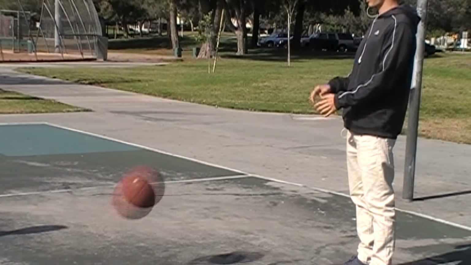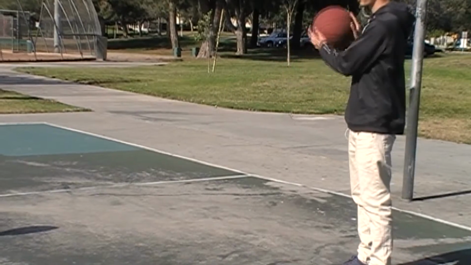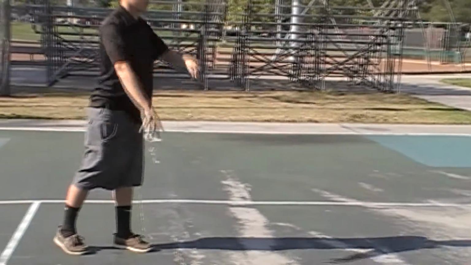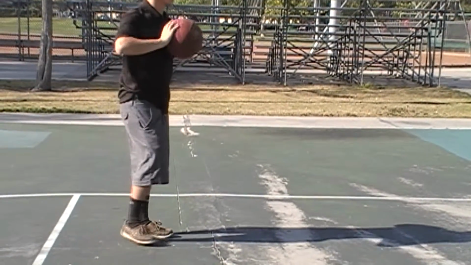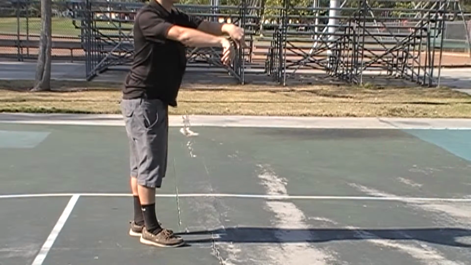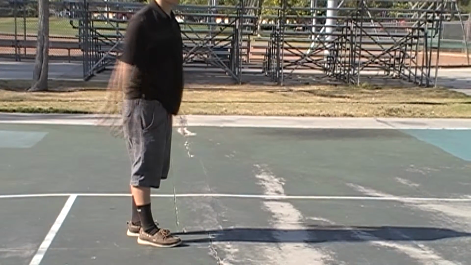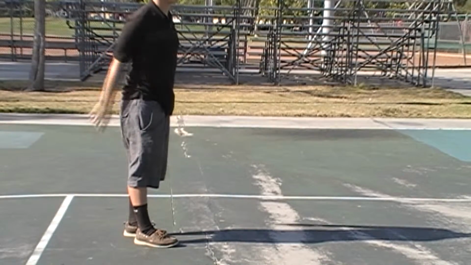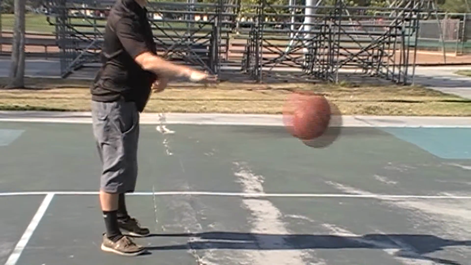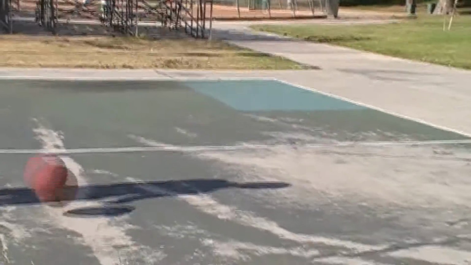Each pass takes about 1 second to reach its target. Mass is 0.62 kilograms. Velocity is about 4 meters per second. So, our force that is being applied to the ball is 2.48 kilogram meters per second.